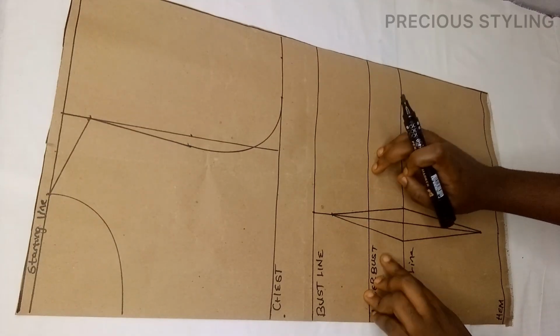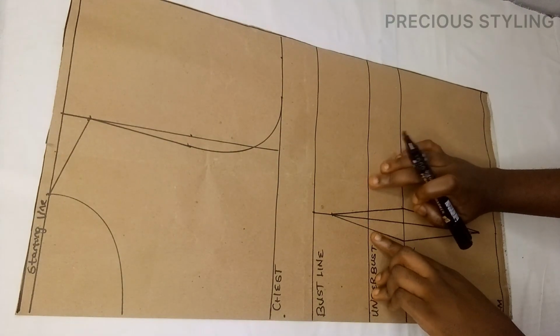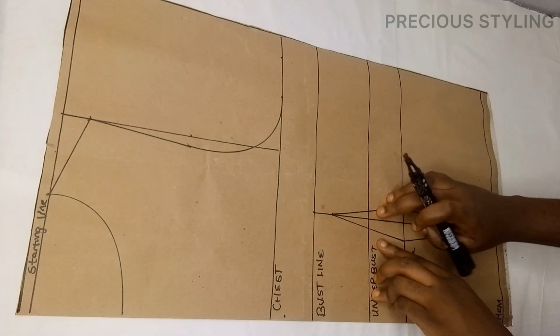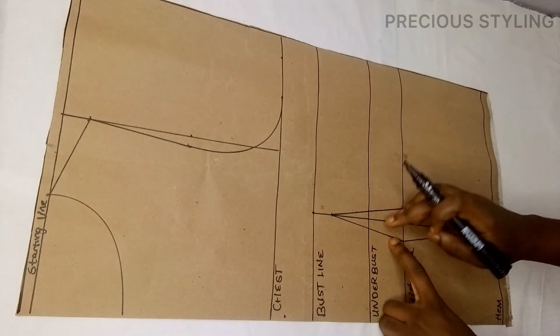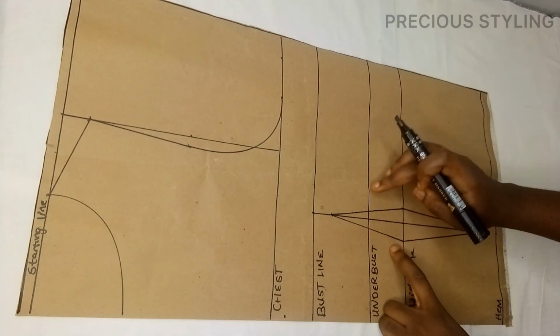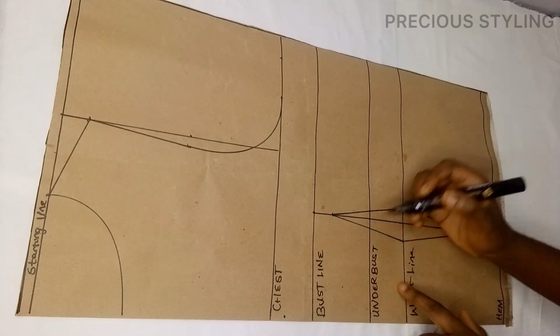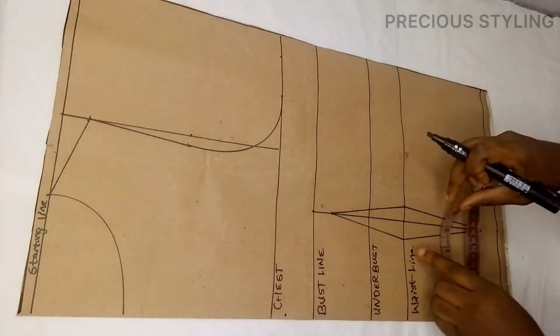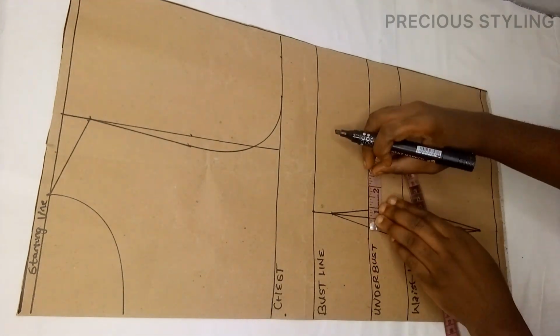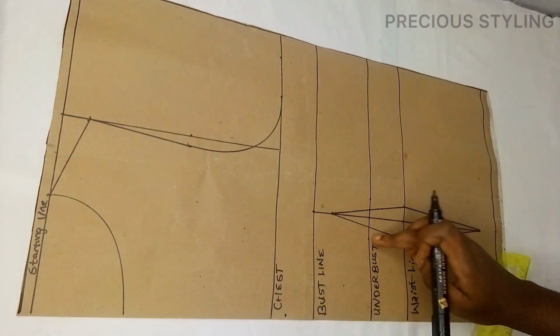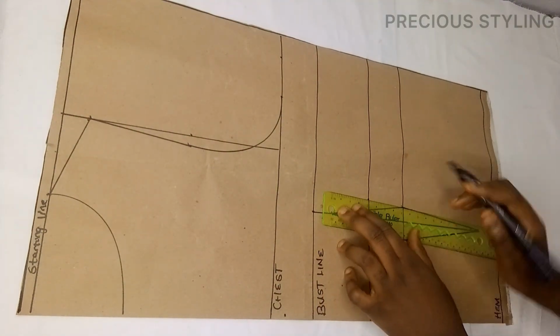And I'll be taking my underbust dart now. So at this underbust line, I'm going to be coming out on the dart line at the underbust by 0.5 inch, okay, from the dart line now, not from the initial straight line. So I'm going to come out by 0.5 inch on both sides of the dart line, and I'm going to be connecting it to the waist dart.